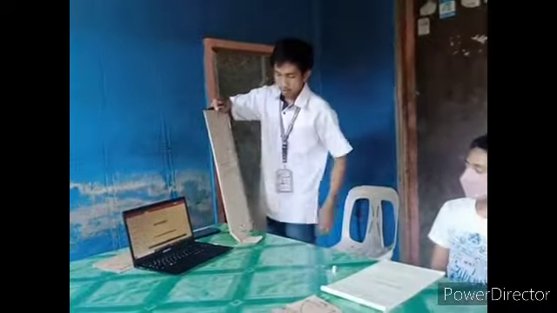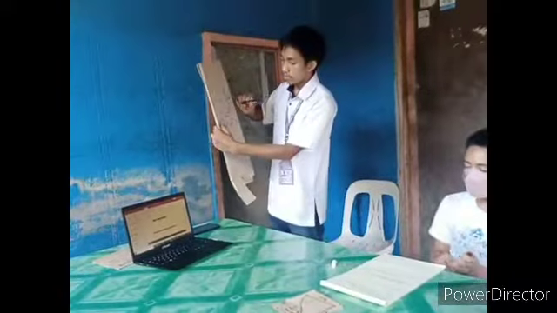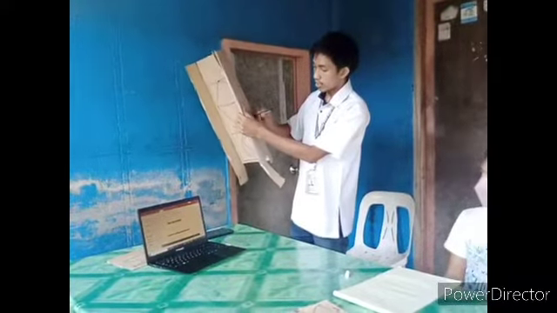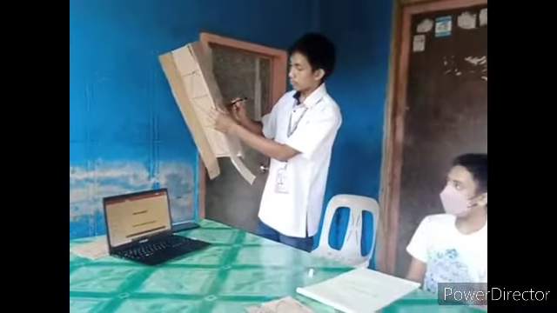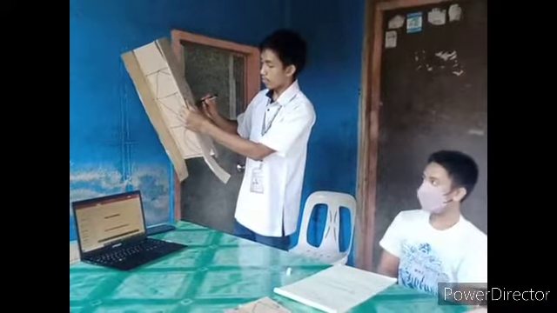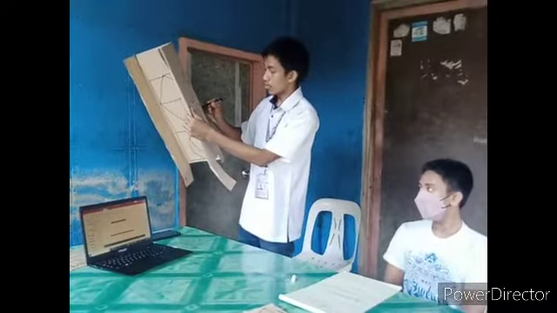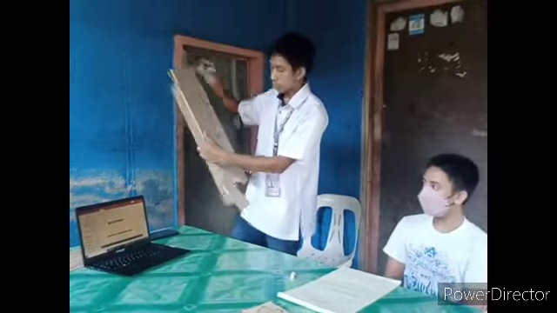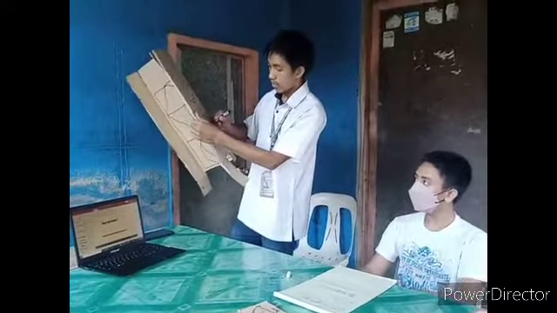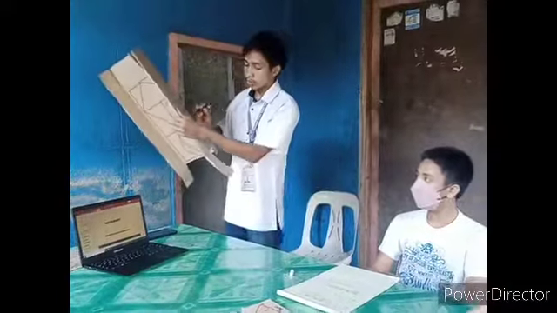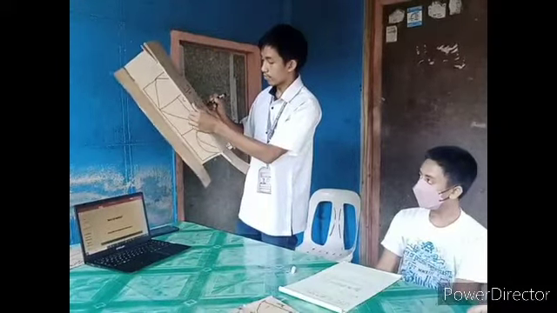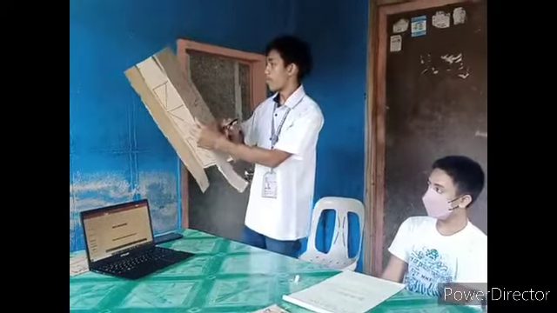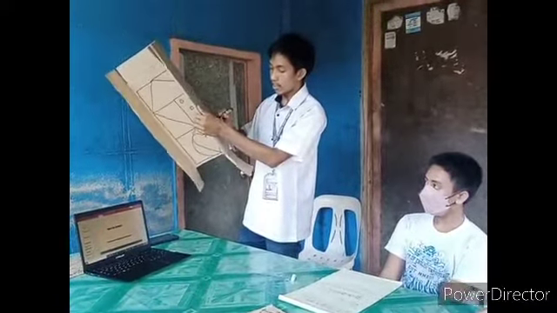So, by substituting the given value, opposite side is 8 cm raised to the second power plus the 15 cm raised to second power. Para mahanap natin yung letter C, which is the hypotenuse. So, 8 times 8 equals 64 plus 15 times 15, 225.